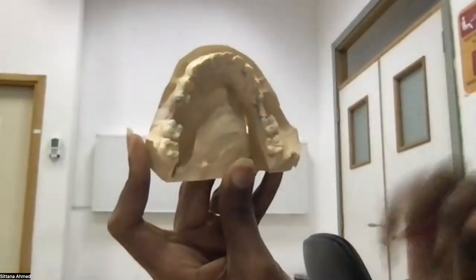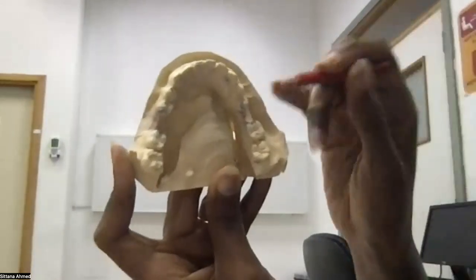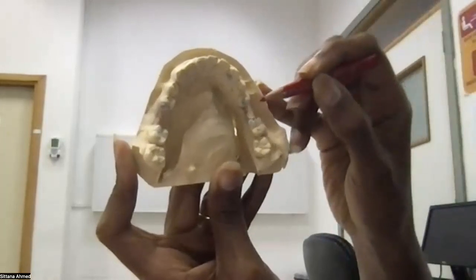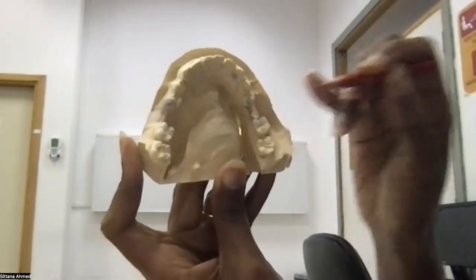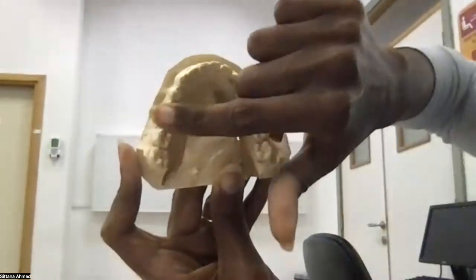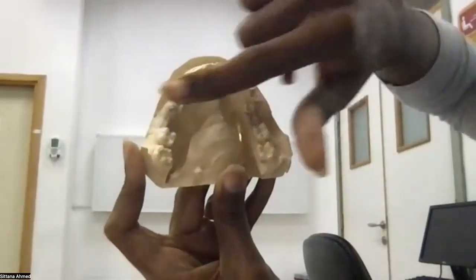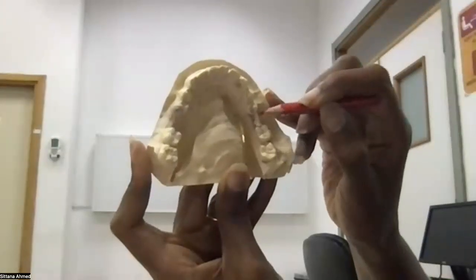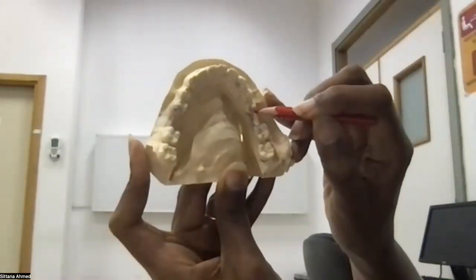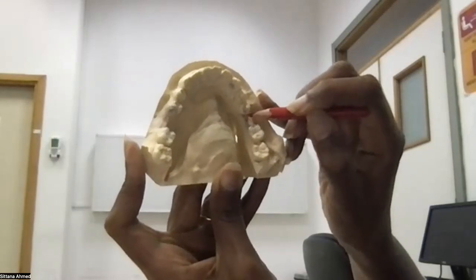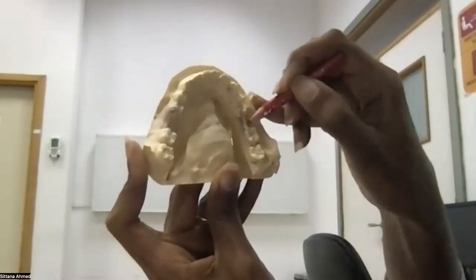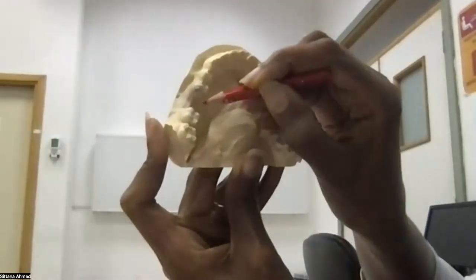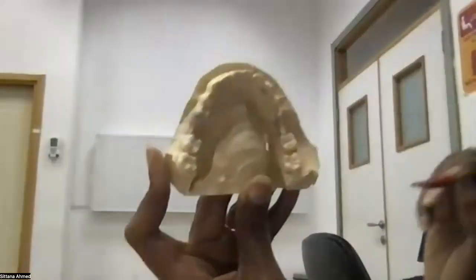You're getting the hang of this. Then we have saddle, guide planes, okay? And then now I need to put rest. The rule on this side is the same as that side because both of them are tooth supported. The rule goes that I need to put the rest next to the guide. So here distal, next to here mesial, next to here mesial, distal, here mesial.